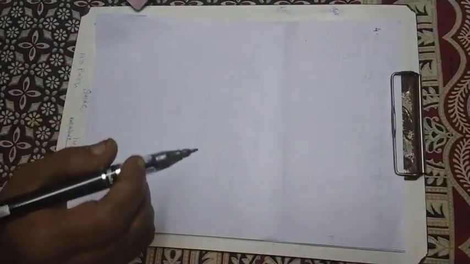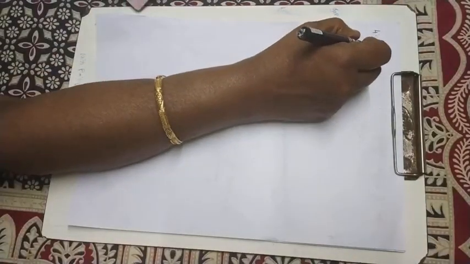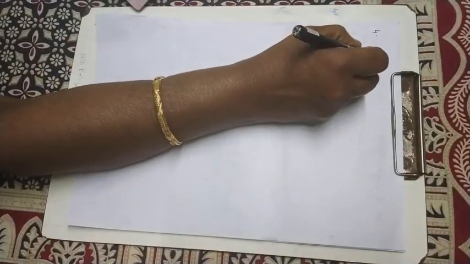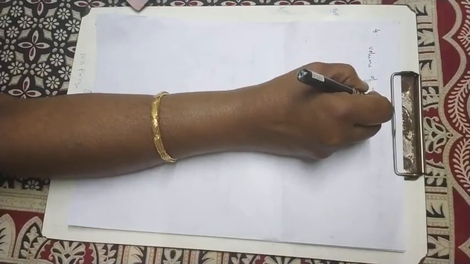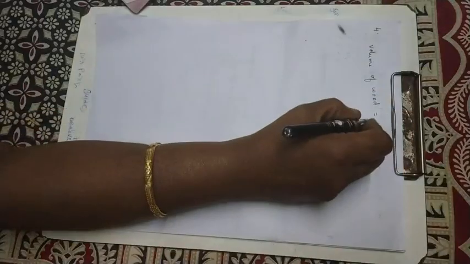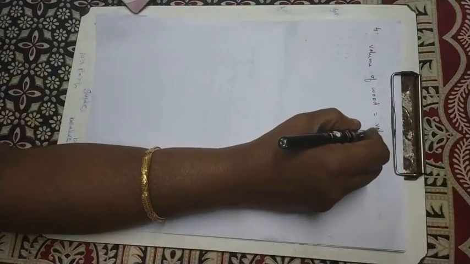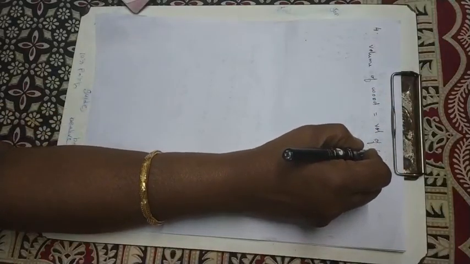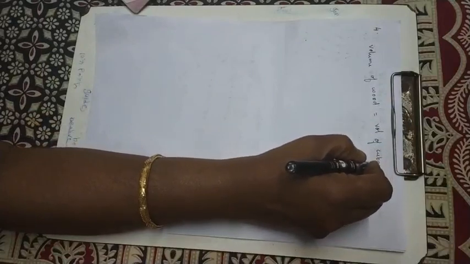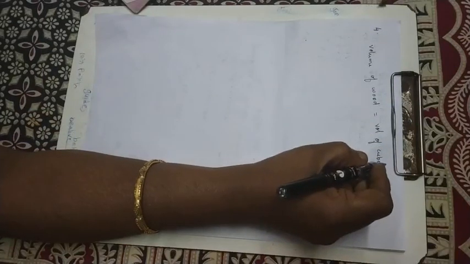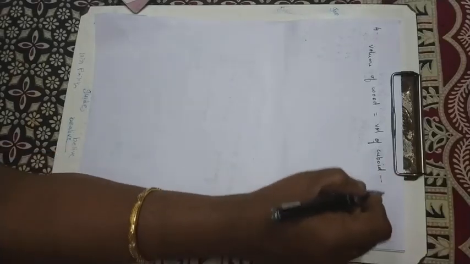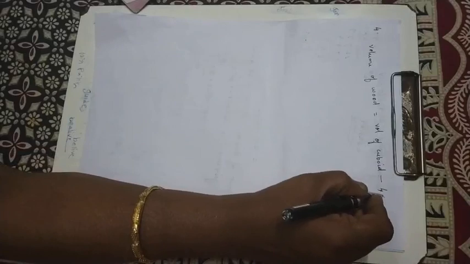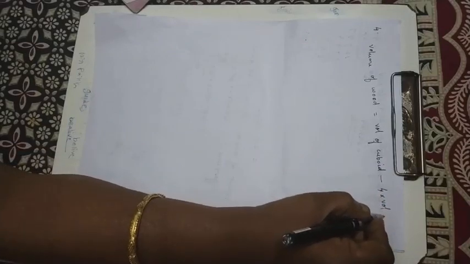So let us write volume of wood is equal to volume of cuboid minus 4 into volume of cone.